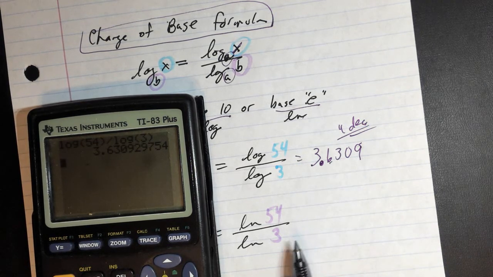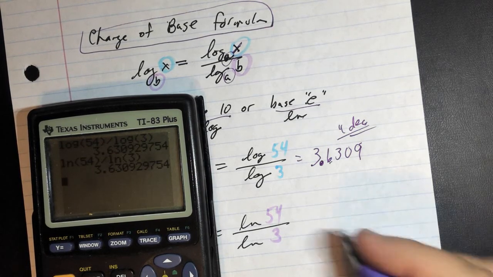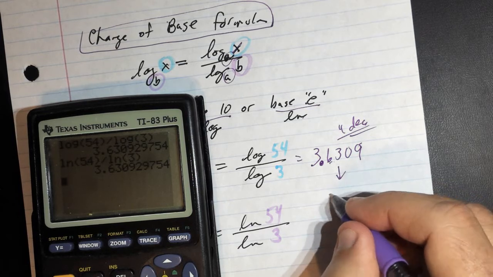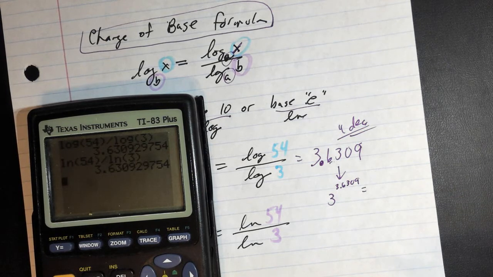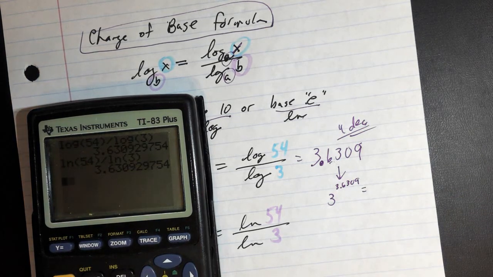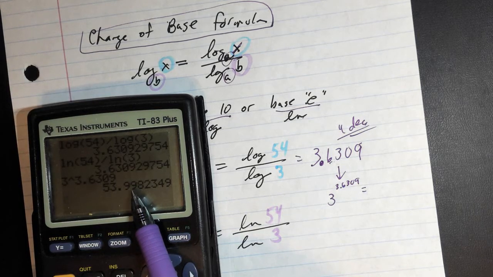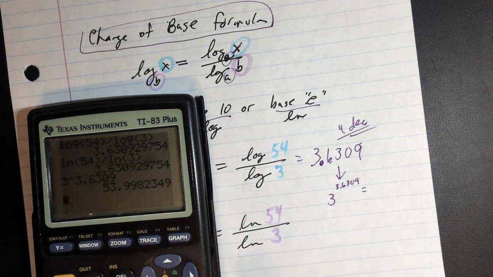Now, I said you could also do it this way, which would have meant natural log of 54 divided by the natural log of 3. And notice I get the same answer. Now, how would I check it? Well, this means that 3 to that exponent should be pretty close to 54. So 3 to the exponent of 3.6309, and look how close we are. That's pretty close.